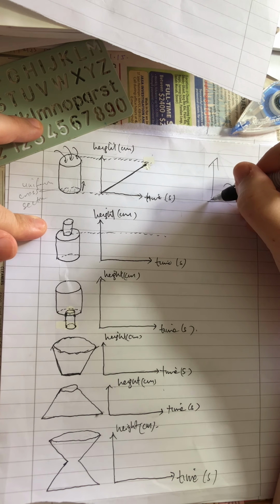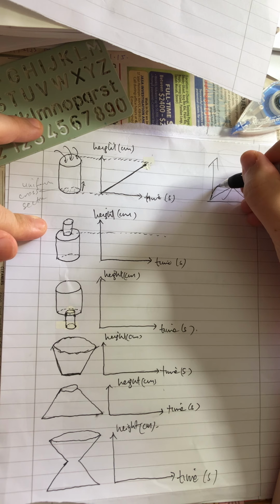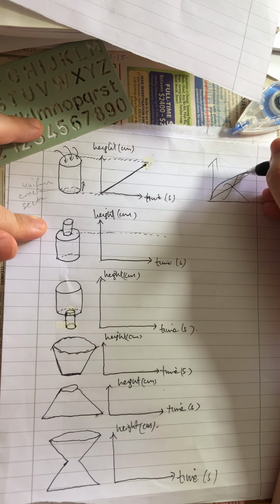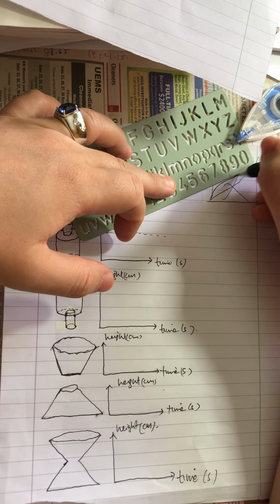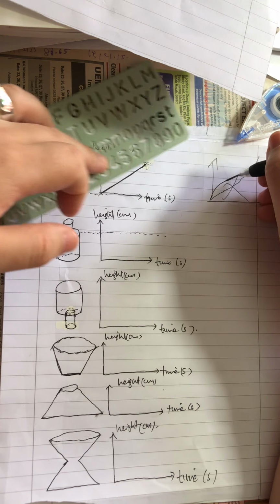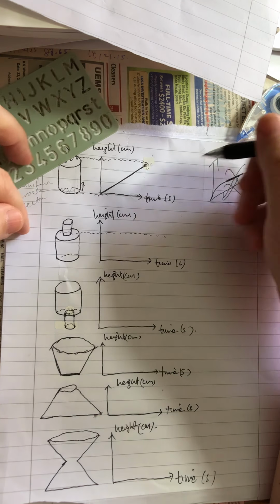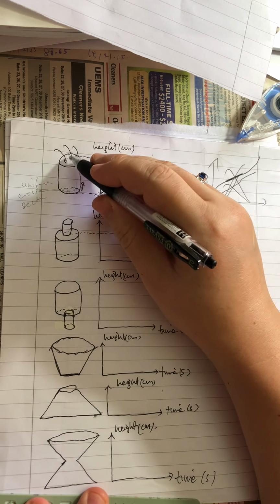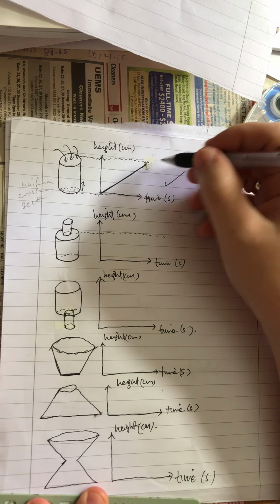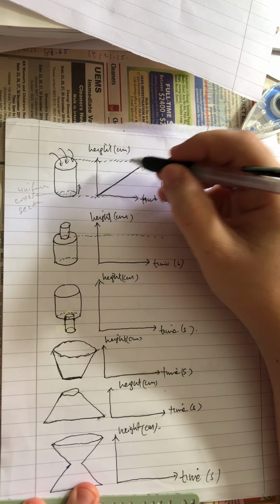Certain parts of the graph are a curve, certain parts are a straight line, certain parts are a curve. If you don't use a ruler for the straight part, we will think that you are drawing a curve and we mark you wrong. So be very careful on that. This is how it looks like. I think this is quite easy to understand. If you don't understand, please let me know.